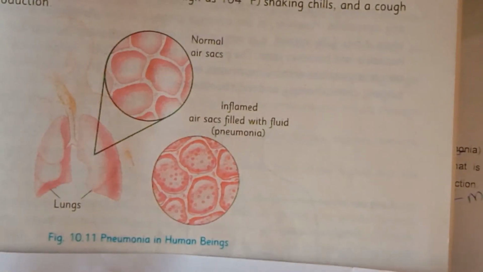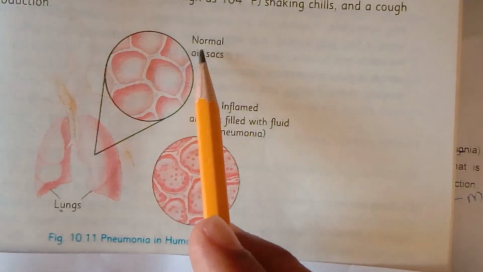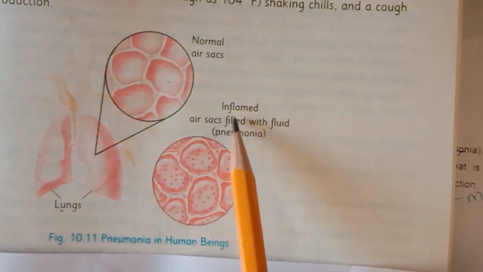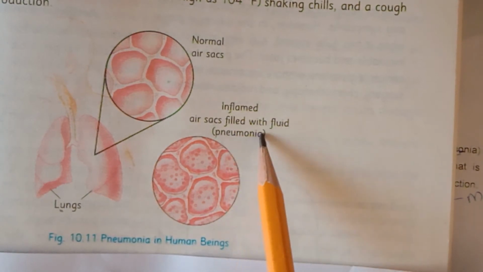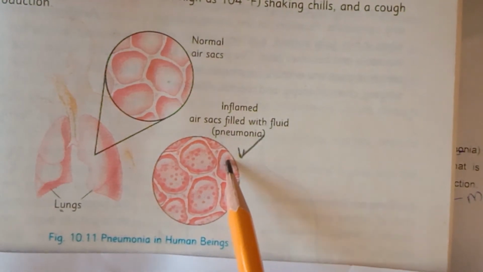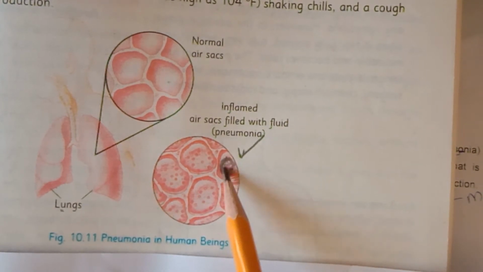The diagram shows the effect of pneumonia on air sacs. Lungs, normal air sacs or alveoli, inflamed air sacs filled with the fluid. Fluid means that sputum accumulated inside the air sac or alveoli.